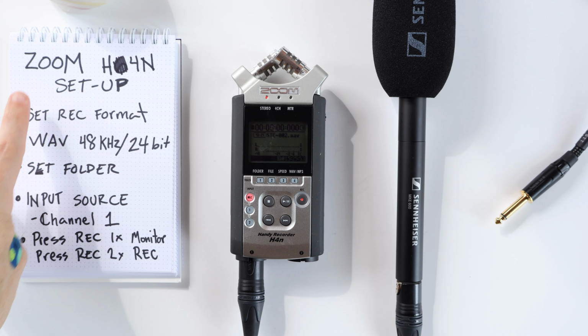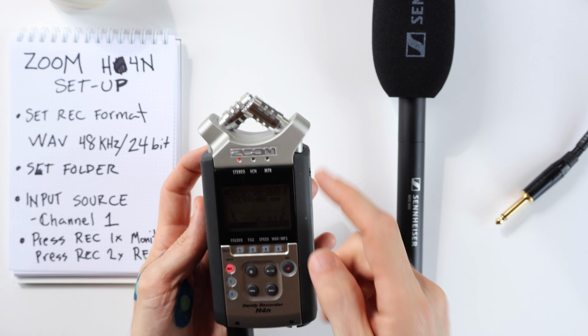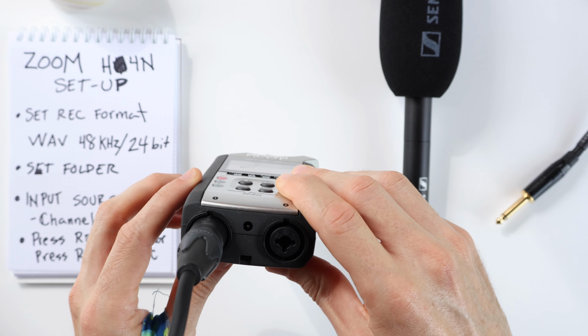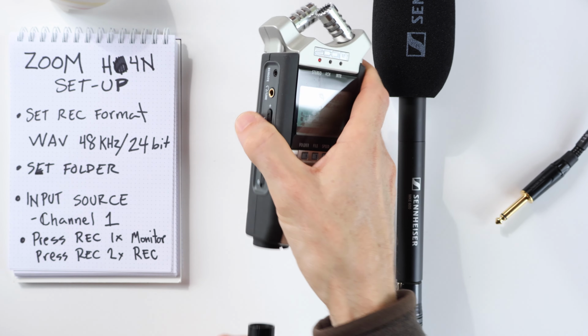So I want to talk about the Zoom H4N recorder. This is a really great recorder as well. It has an X and Y built-in microphone set up here and here, and then it has the ability for me to plug in two microphones or two audio sources.